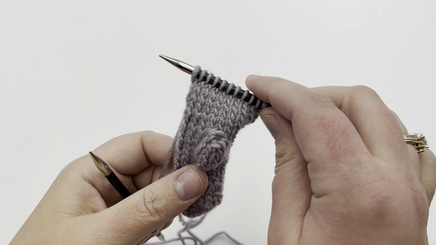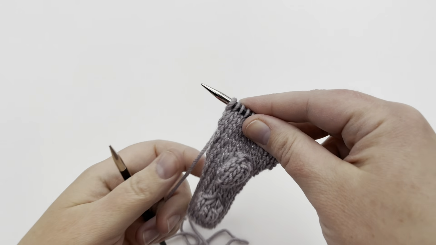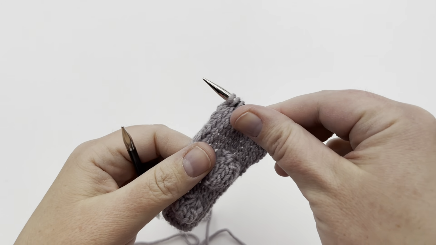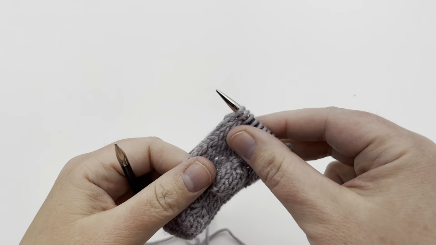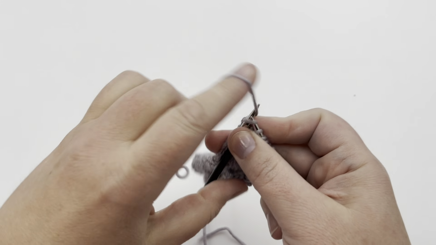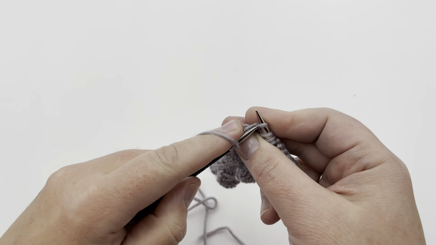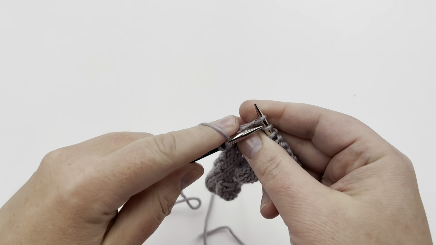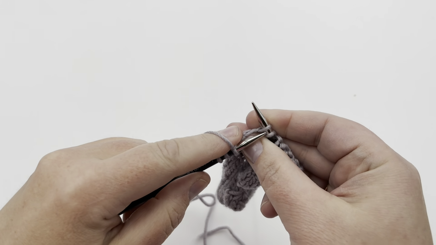Let's make the quick increase bobble, or the 361 as I like to call it. I'm calling it 361 so you can remember the numbers that you're increasing and decreasing to. So we're going to start with our middle stitch where the bobble goes. So I'm going to knit 5 stitches in my 11 stitch swatch.